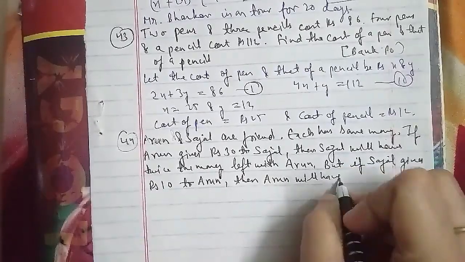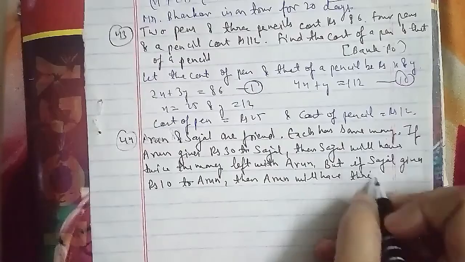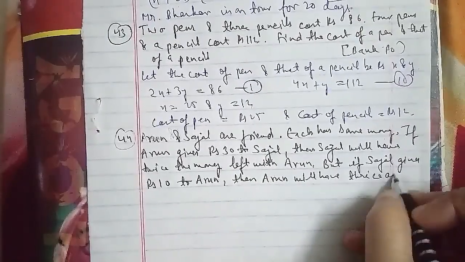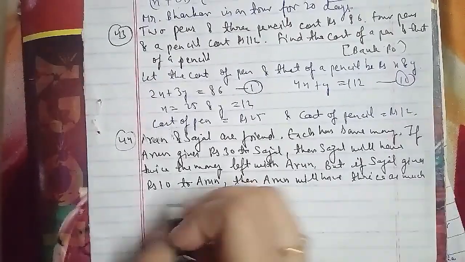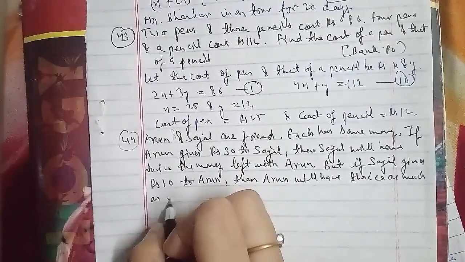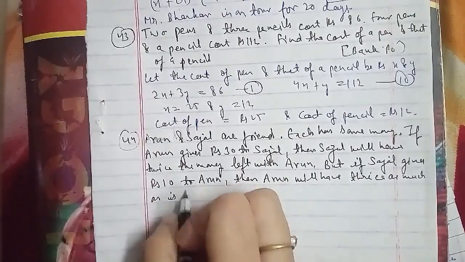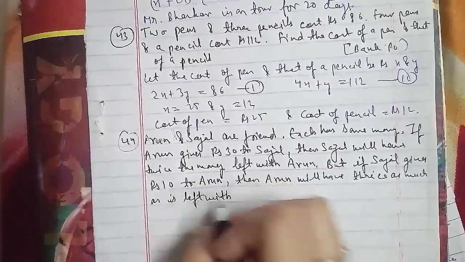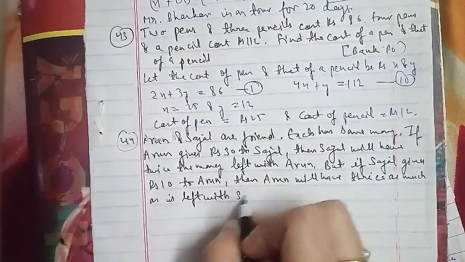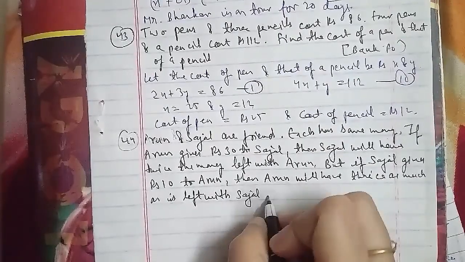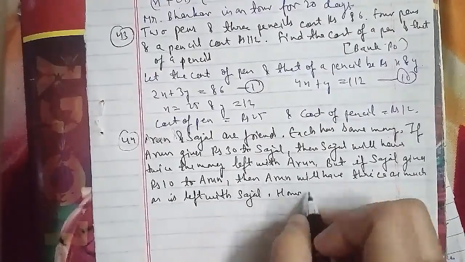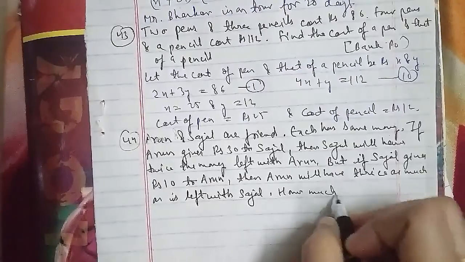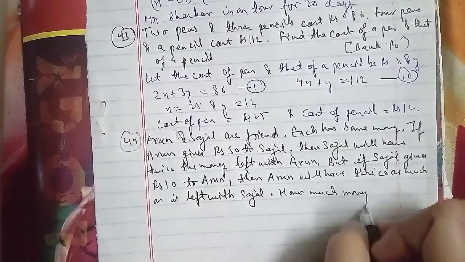Arun has rupees x and Sajal has rupees y. Then 2x minus 30 equals y plus 10, that is equal to 2, so 2x minus y equals 90. This will be the first equation.